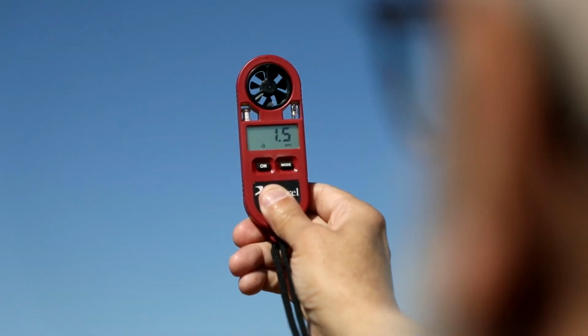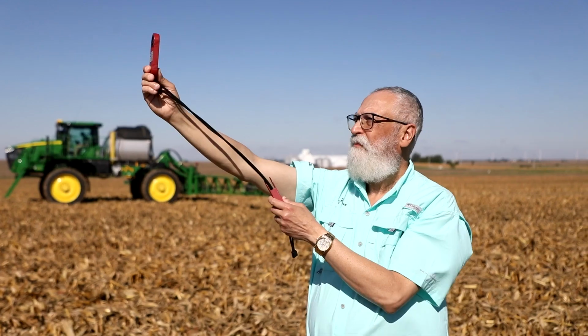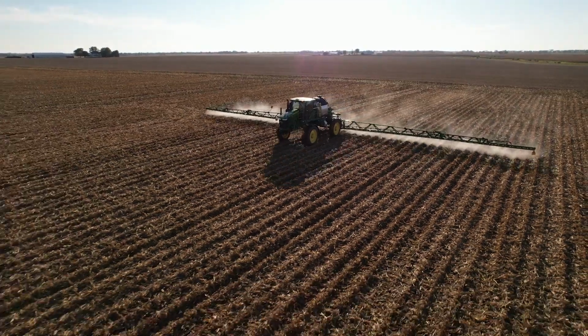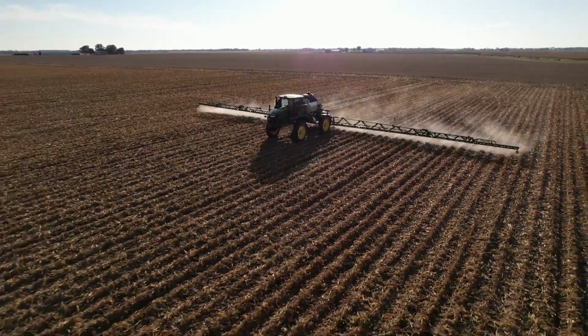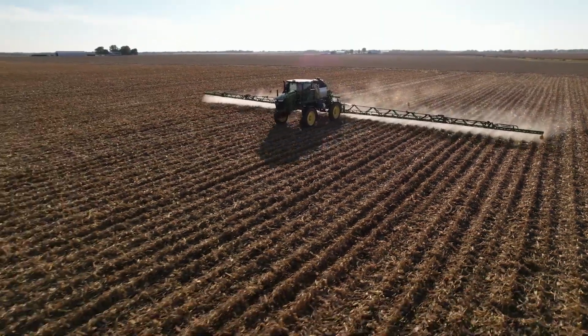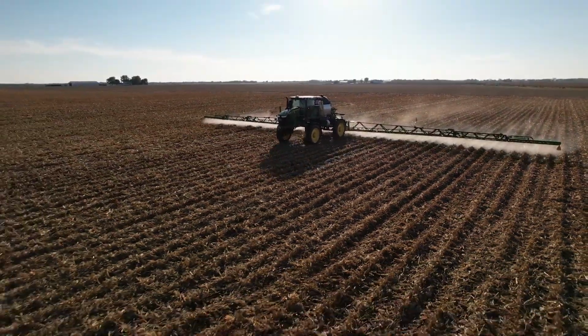The second thing that can be done is to pay close attention to wind speed and direction. So in terms of wind speed, we don't want the wind to be too high, which promotes high levels of spray drift. And also we want to ensure that the direction of the wind is such that it's blowing away from any sensitive non-target areas.